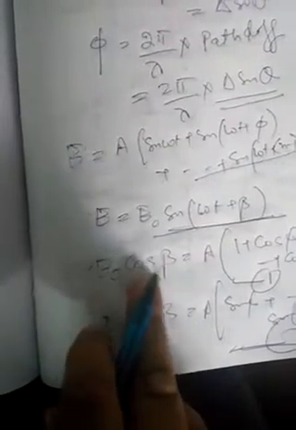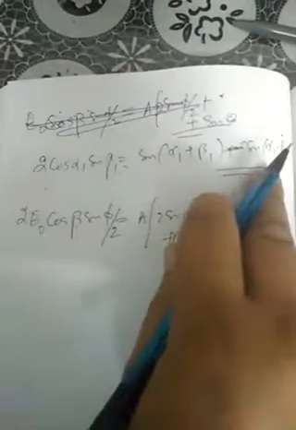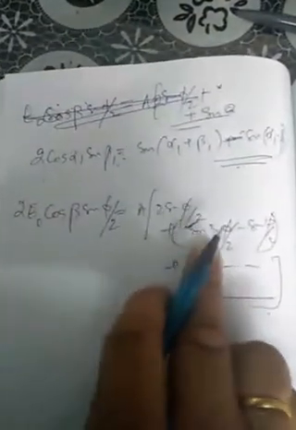So we multiply it with sine phi by 2, and then using the identity 2 cos alpha sine beta, we can write the final equation in the form of sine 3 phi by 2 minus sine phi by 2, sine phi by 2 minus sine 3 phi by 2, plus so on. All this is the equation we have achieved after multiplication. Factors are going to be cancelled, so we are left with this equation.